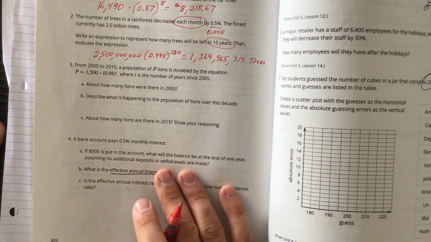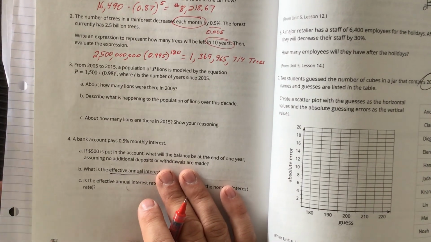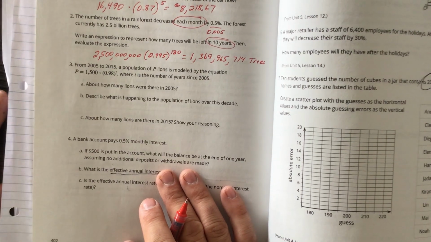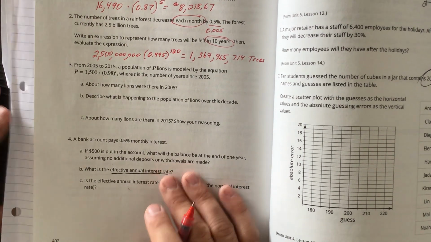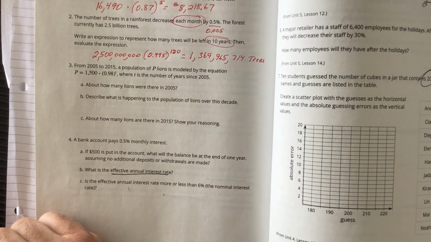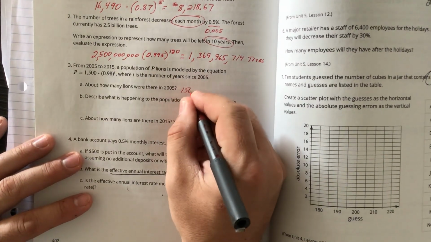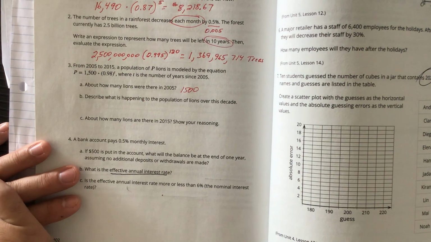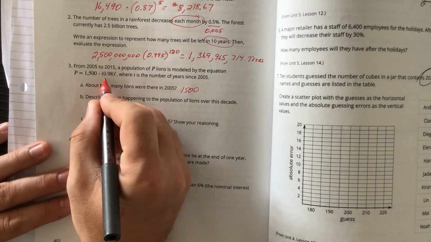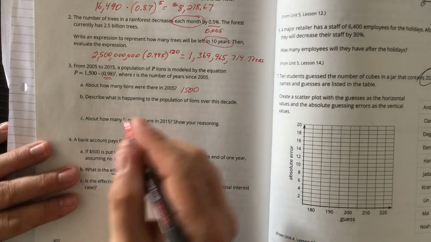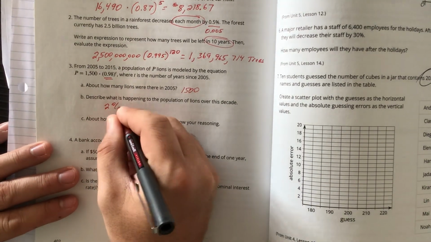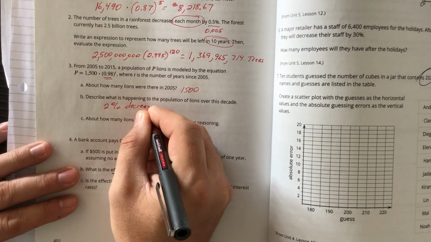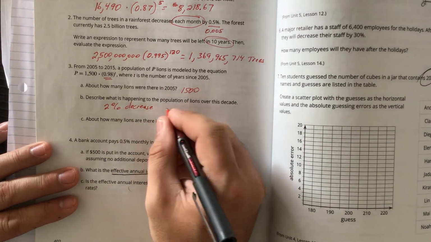3, though, does say estimate how many lions there were in 2005. Jordan, what do you think? I got 1,500. Yeah, it tells you right in the equation. 1,500. Describe what is happening to the population. So it looks like I'm retaining 98%. So to me, that means there's a 2% decrease each year.